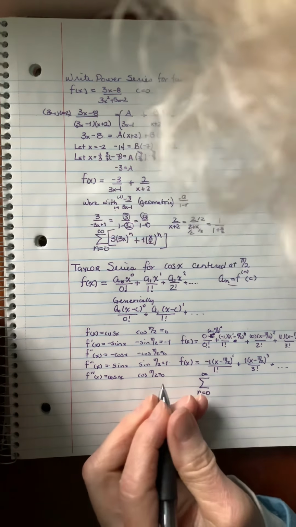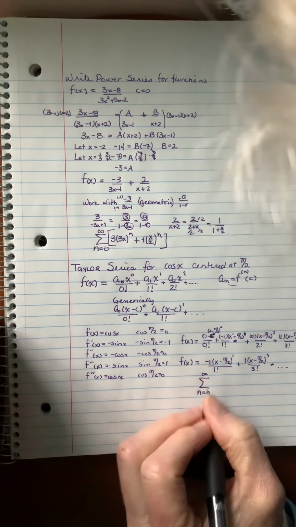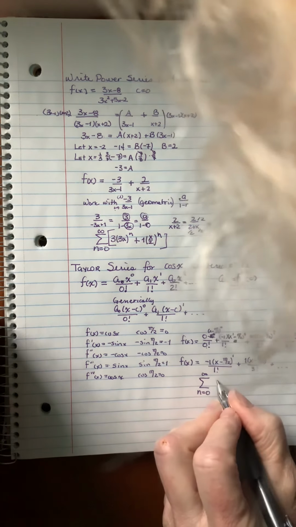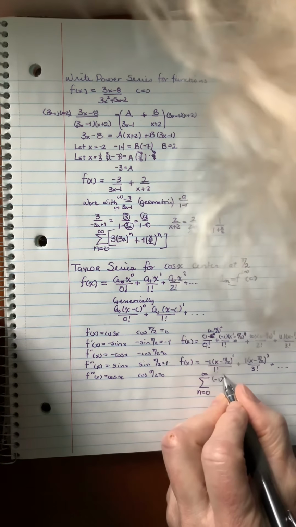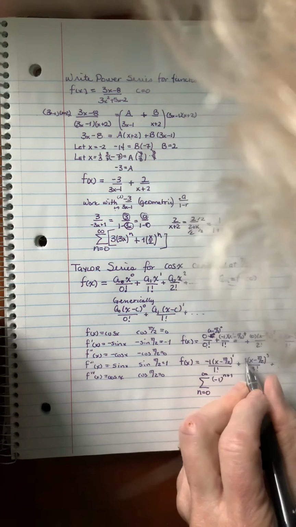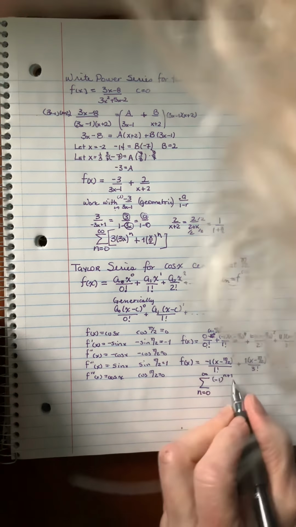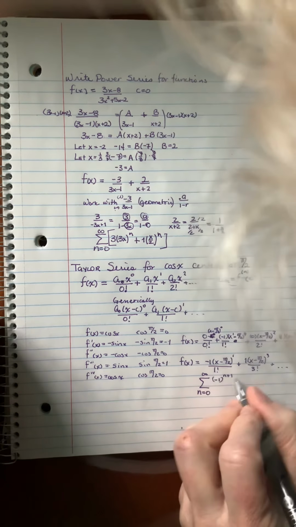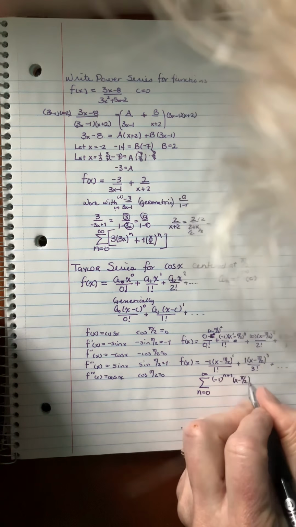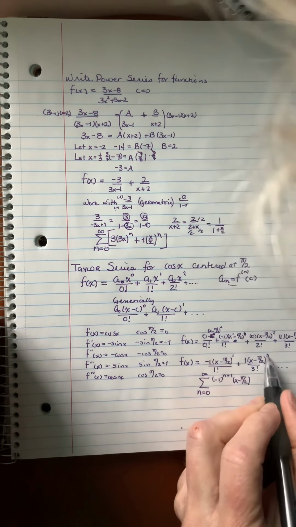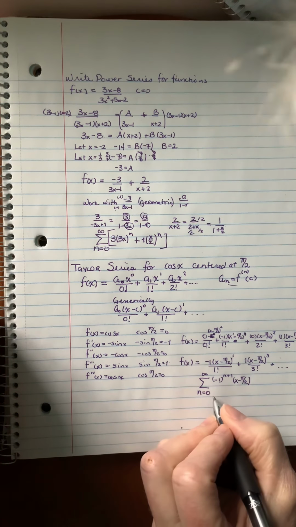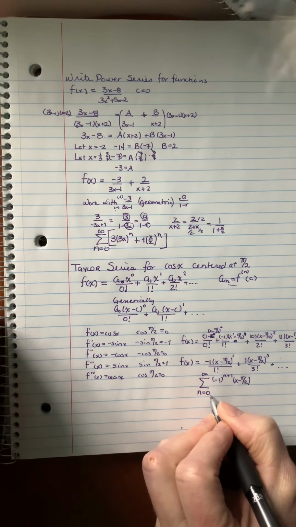Okay, so how do we do this? How do we make it work? Well, minus 1, so we've got to have negative to start with, so we could go negative 1 to the n plus 1, because it's going to oscillate, so we've got to have n there. We've got x minus pi over 2. Now, we want to go 1, 3, 5, 7, and so forth, so we've got to say something like 2n plus 1.